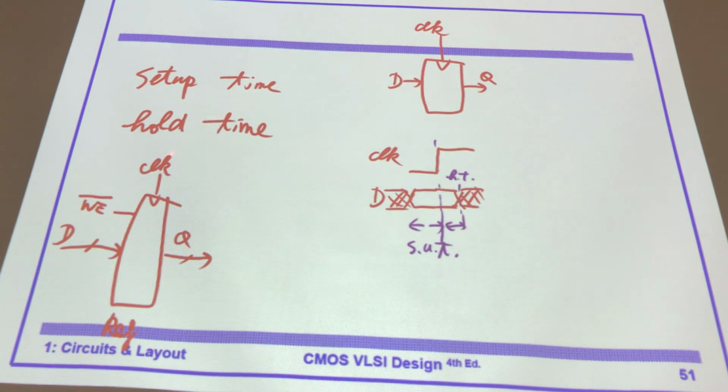If the clock rises and write enable is not asserted, which is 1 here, this is low active, then it is not enabled. Even though the clock rises, D will not change the value inside the register. Is that clear? Both are needed.